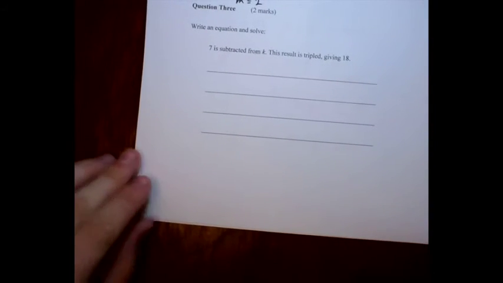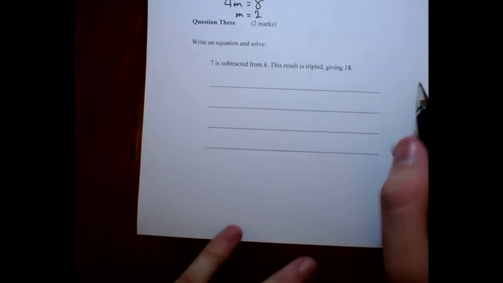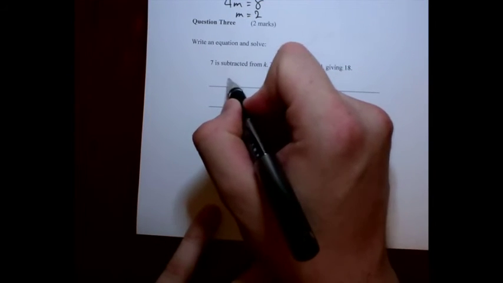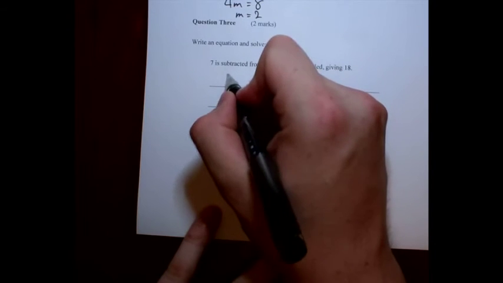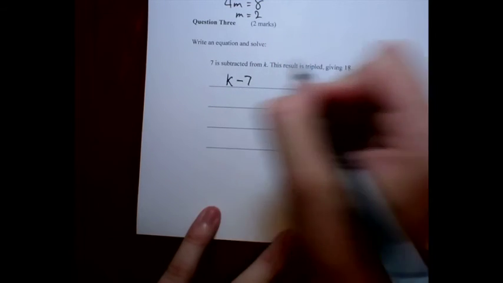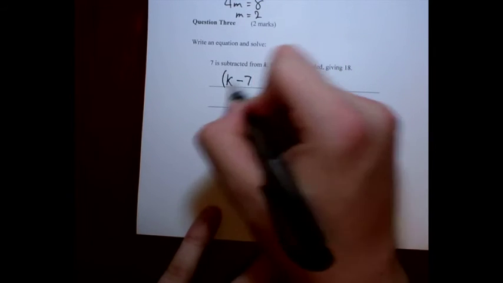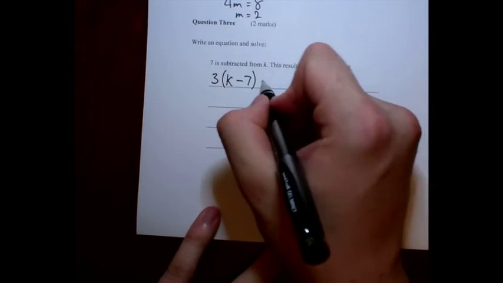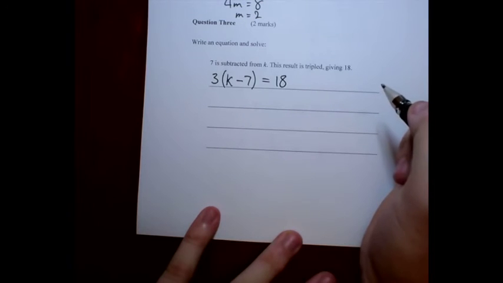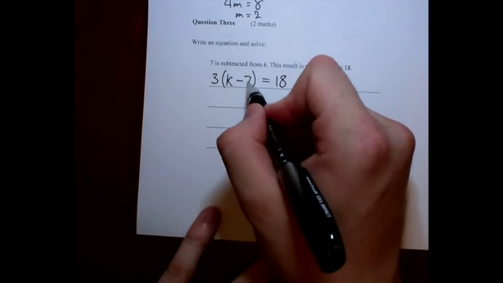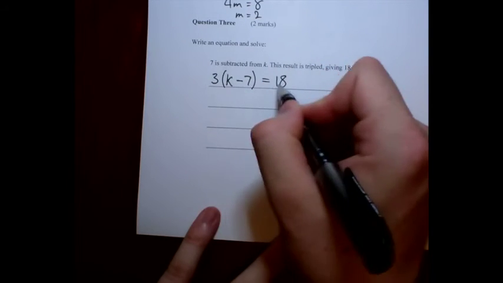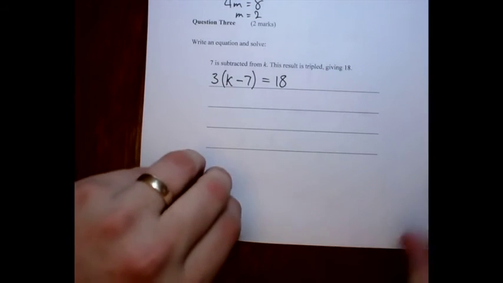Now, this bottom one, write an equation to solve. 7 is subtracted from k. The result is tripled, giving 18. Okay, so 7 is subtracted from k. That means we have k, and we take 7 from that. The result is tripled, so 3 times that, giving 18. Okay, 7 is taken away from k. The result to that is tripled, so the bracket is tripled, giving 18. So there's our equation for that one.